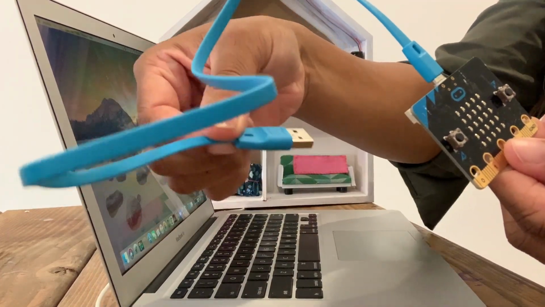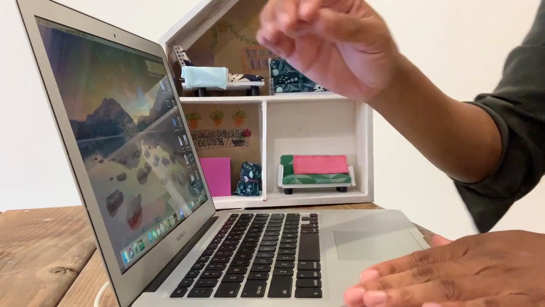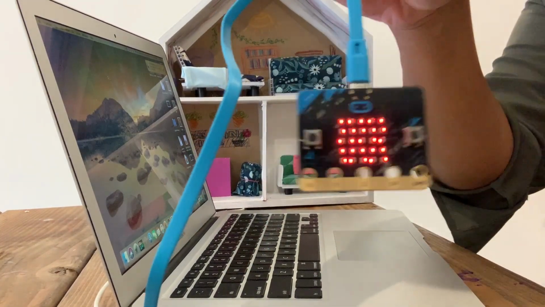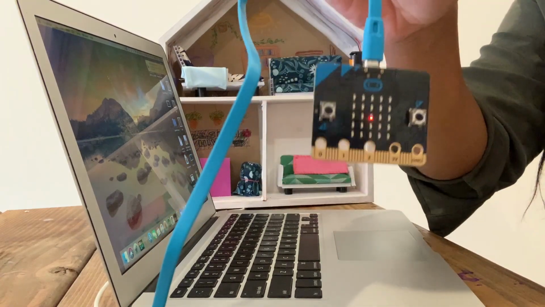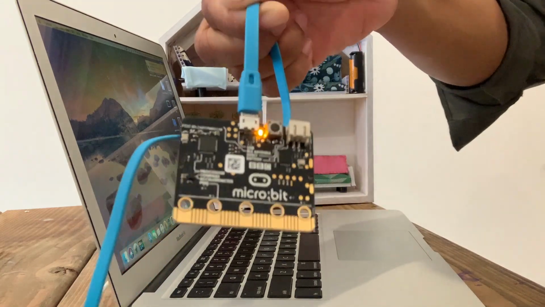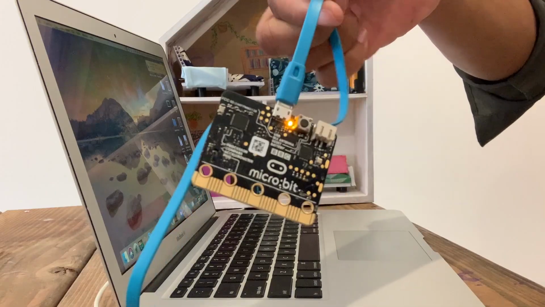Next step, take this side of your USB and plug it into your computer. Some of them will light up because it comes with a pre-programmed program on there. Some may not light up. You may just see a light in the back. If you have a light in the back, that means everything is good.